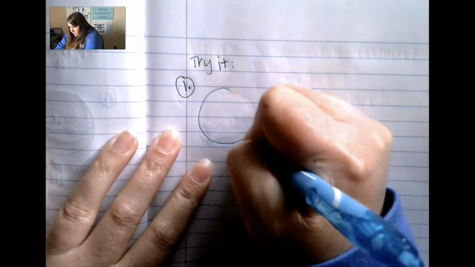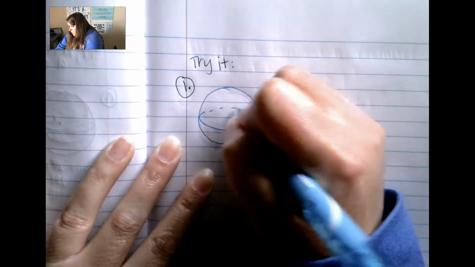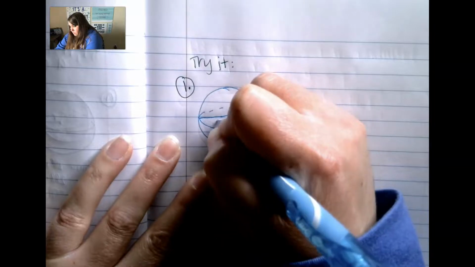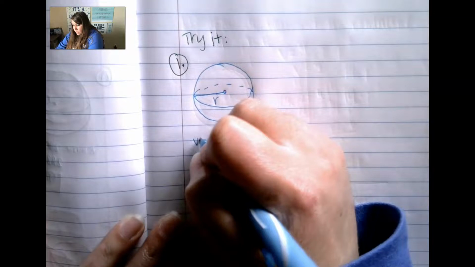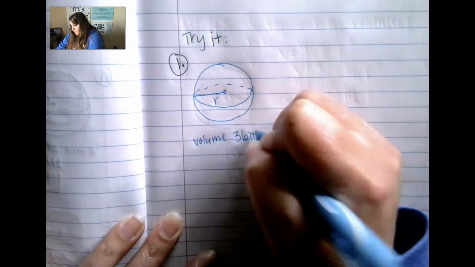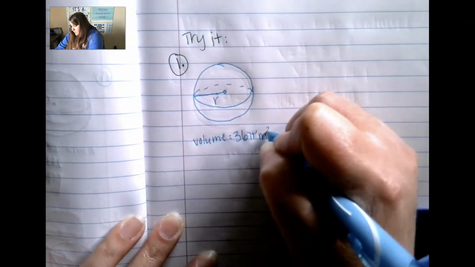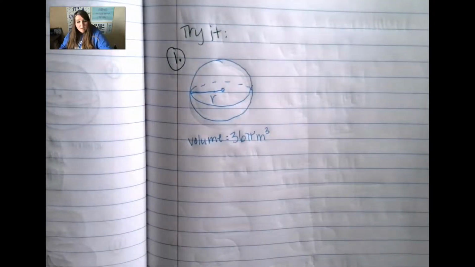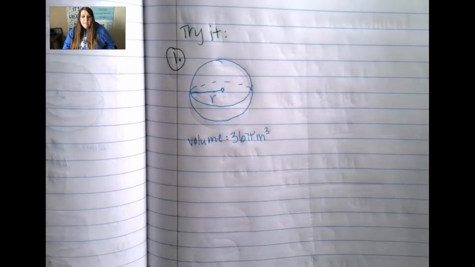Has a sphere. We do not know the radius. I feel like these get worse and worse. But the volume is 36 pi. And it is 36 pi meters cubed. Okay, hit pause right now so that you don't hear me solving. And then when you're ready, you can come on back and hit play.